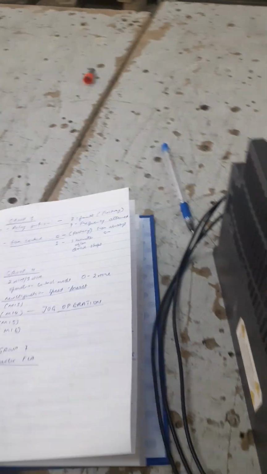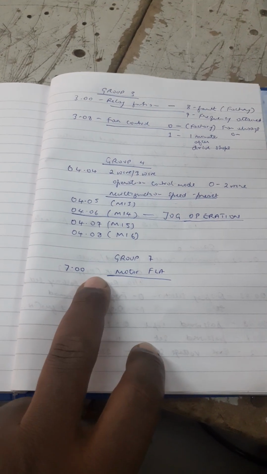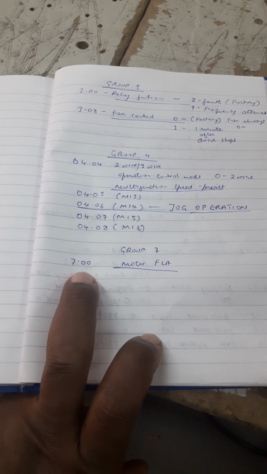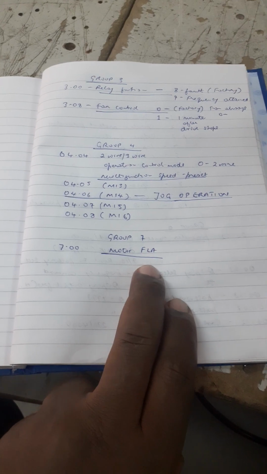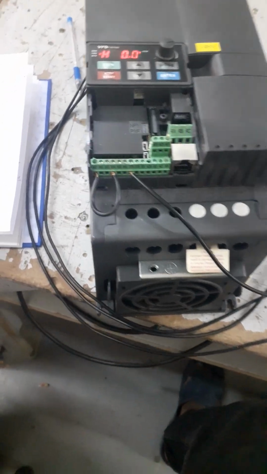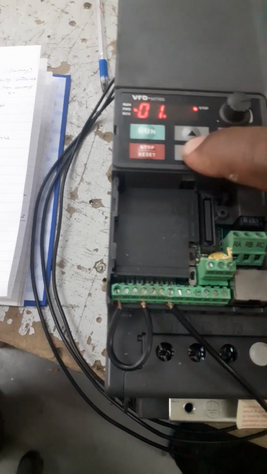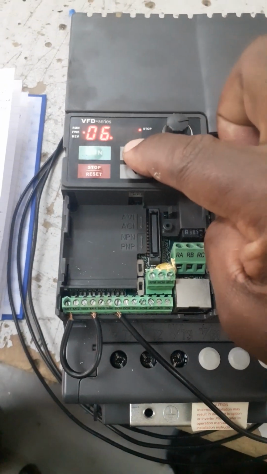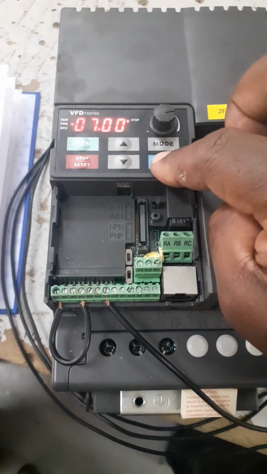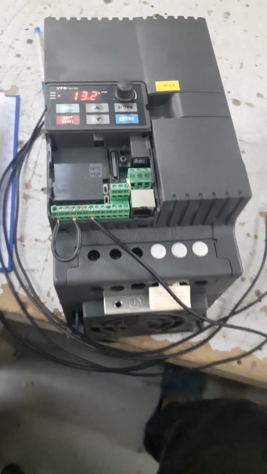Do we have to do all that? I don't think so. And group 7, the most important thing there is 07.00, which is the motor full load amp. You can hear that our internal fan has stopped after 1 minute. So we can access group 7. We go up, enter. See, they have set it at 13.2 amps.